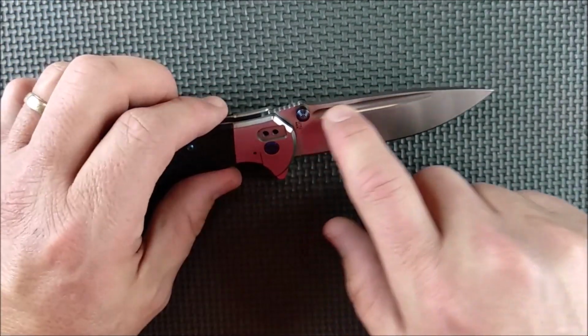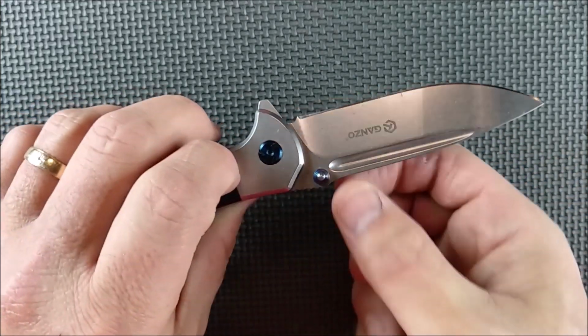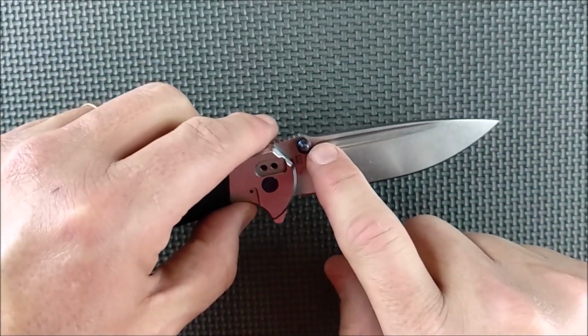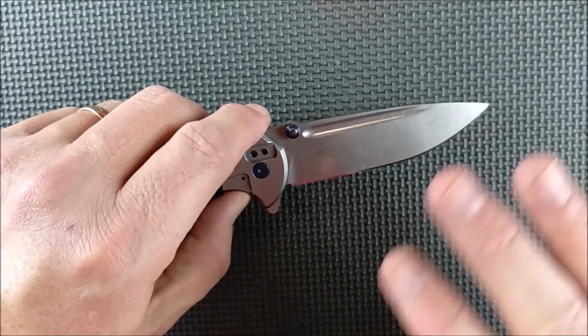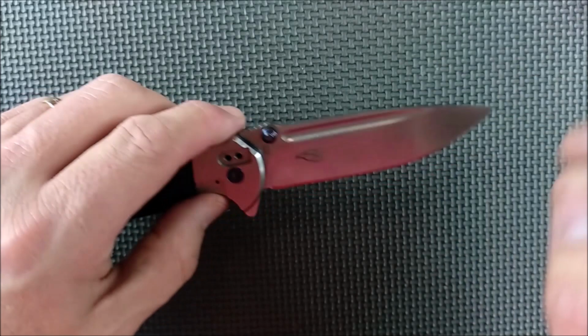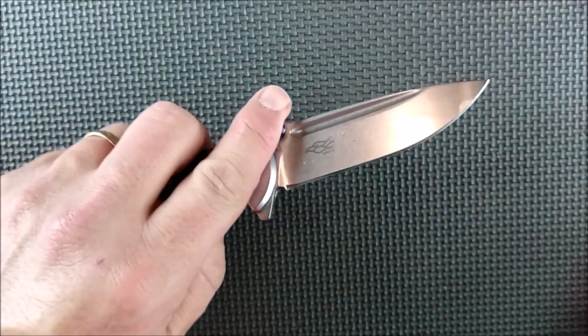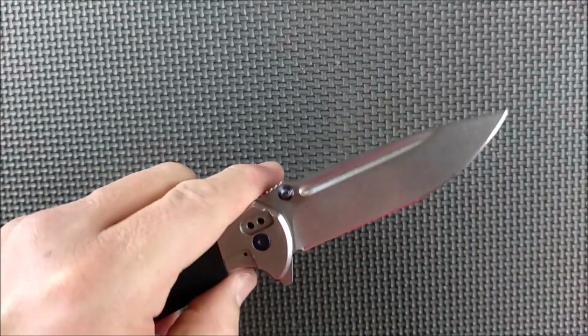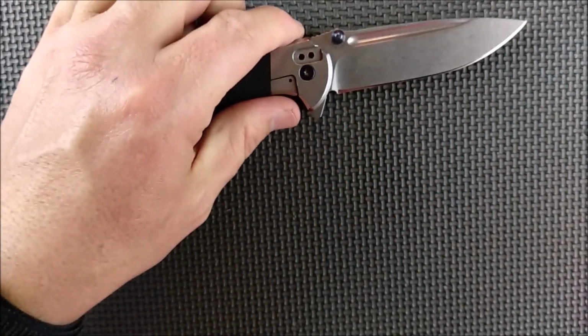99% of the time, it's just decorative. Sometimes they do it to lose weight on folding knives as well. It just looks good and looks cool, and it comes in all kinds of shapes and styles, but it's usually a line of some sort near the spine where material has been taken away. So there's that. Oh, this knife needs some maintenance, big time.